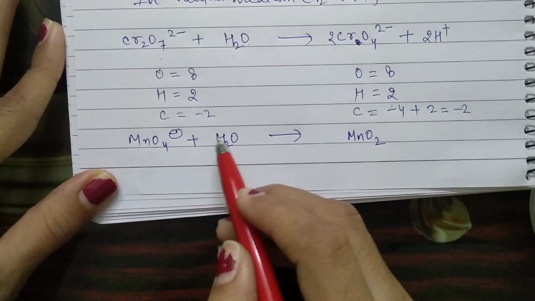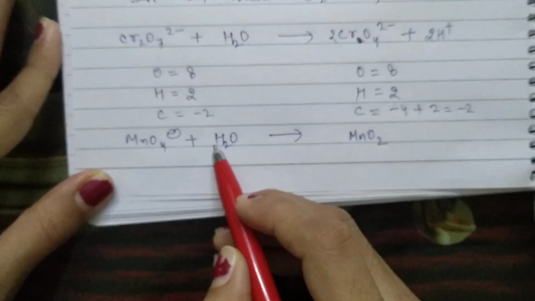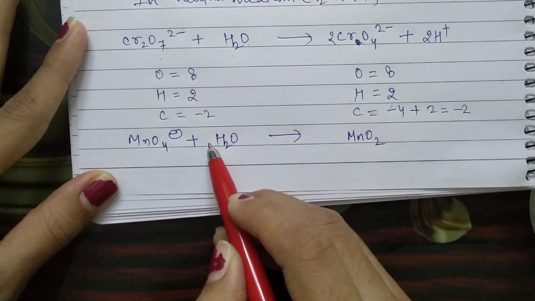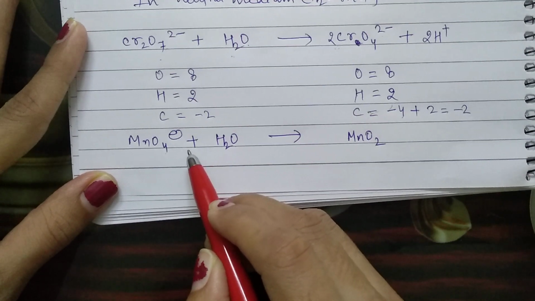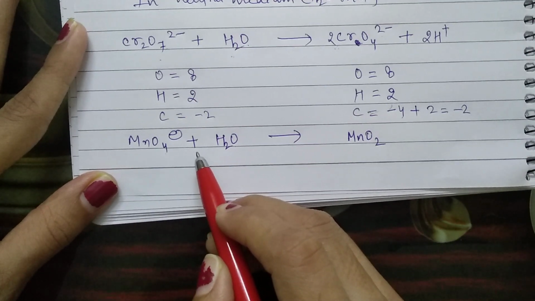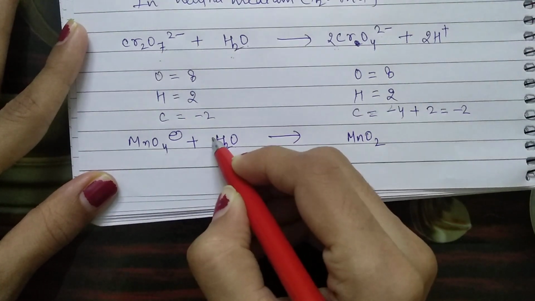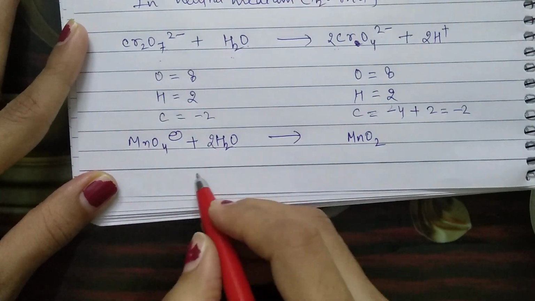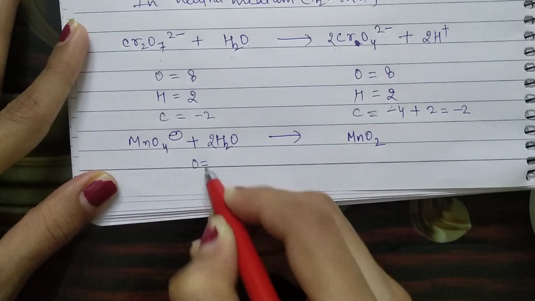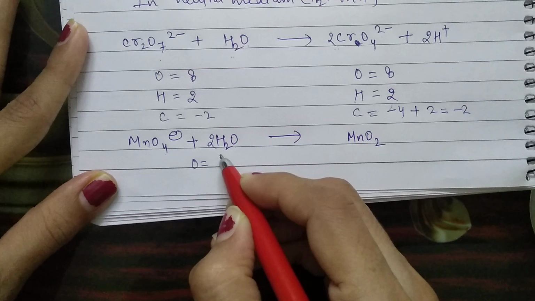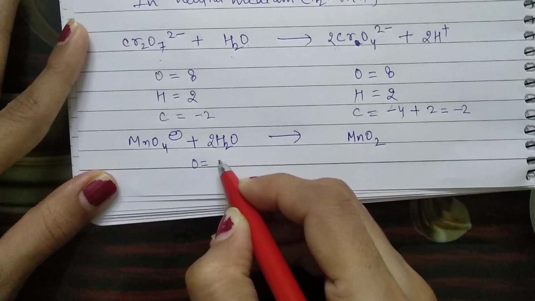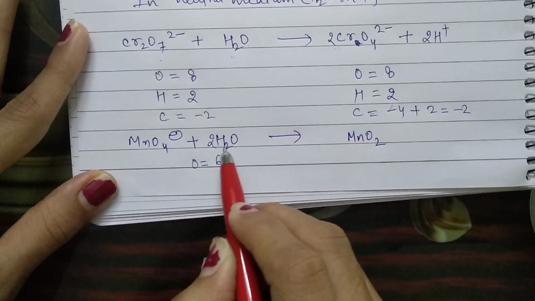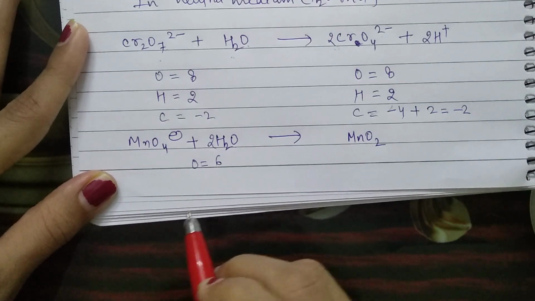We have to make the coefficient of the water molecule such that the total number of oxygen atoms on the reactant side is even. So if we add a coefficient of 2 here, the total number of oxygen atoms on the reactant side becomes 6, 4 plus 2 is 6.